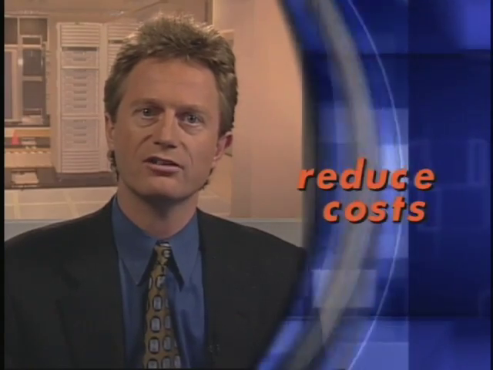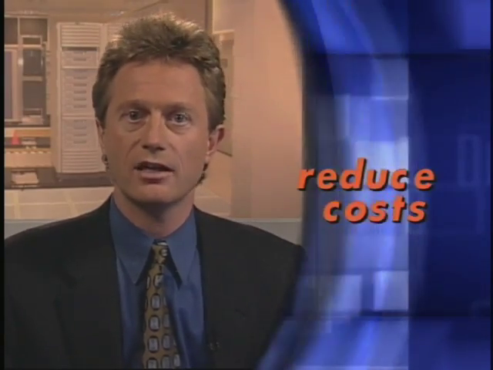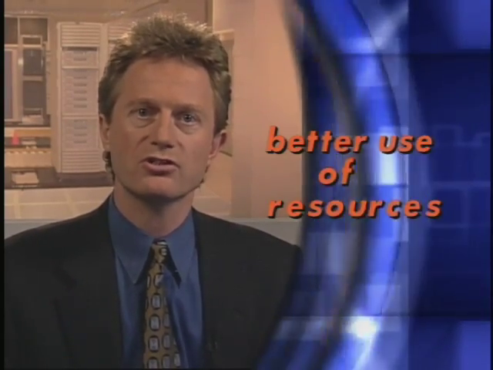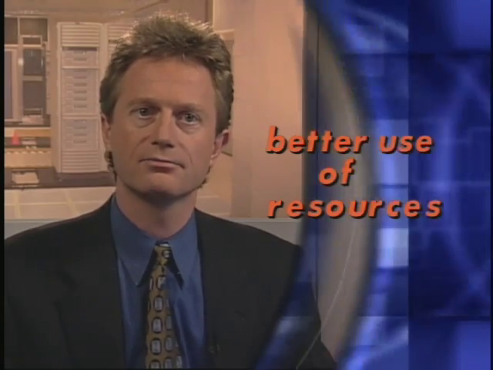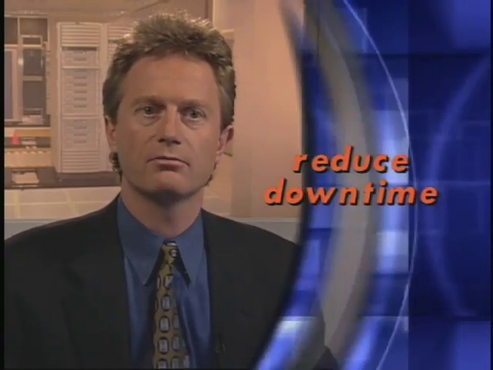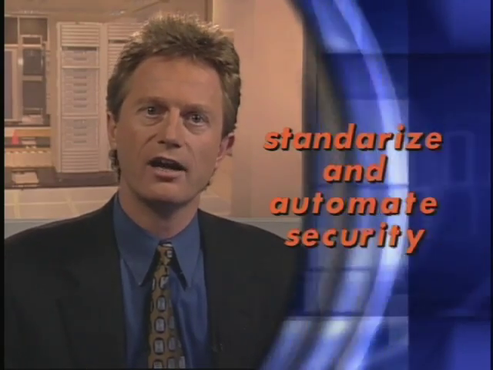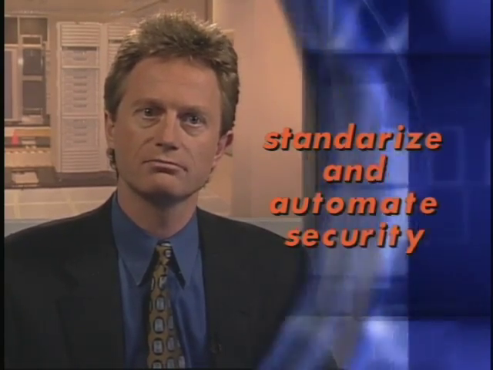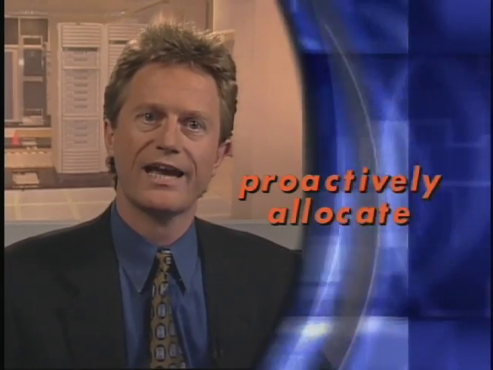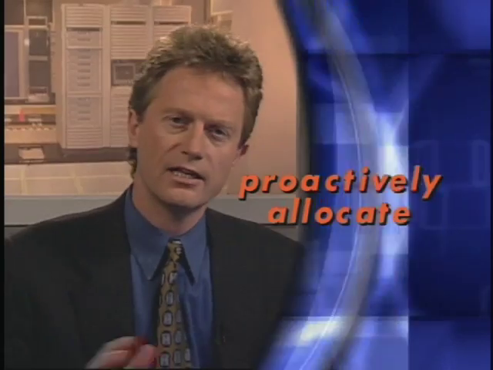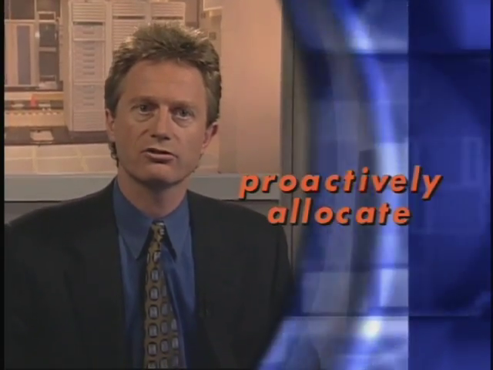I know this has been a very brief tour of the utility data center, but I'm sure you can see the real-world cost savings for your business, including how to reduce the costs and time of deployment from days and weeks to just hours, how to better use the resources that you have and do better planning, how to reduce downtime, how to standardize and automate security, how to proactively allocate your infrastructure and then meter and charge back the use.